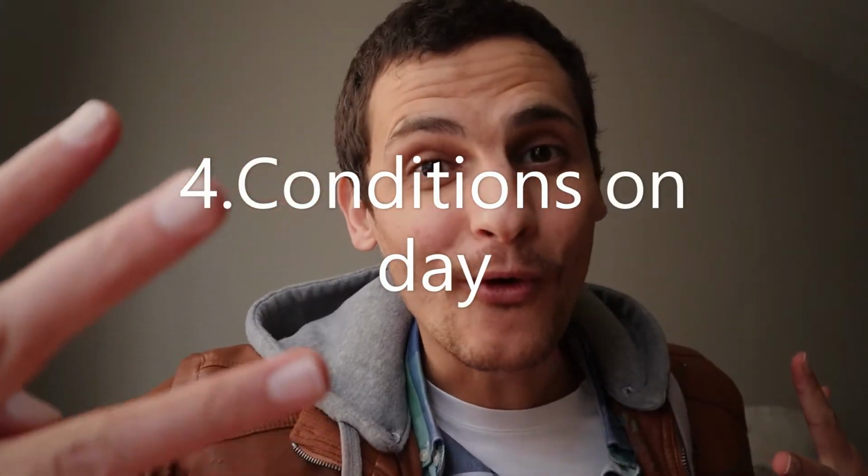And number four, you have got to consider the conditions on the day of your run, on the day of your adventure. Is it warm? Is it cold? Is it windy? Is it humid? What are the conditions? Because that is ultimately going to impact your performance. You will maybe have to rethink your pacing strategy a little bit.